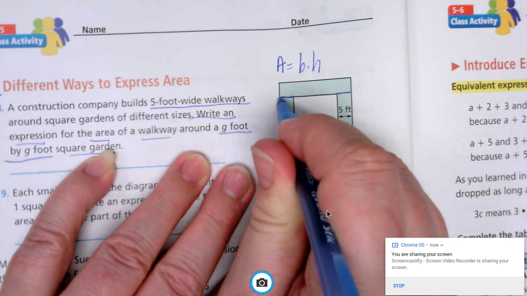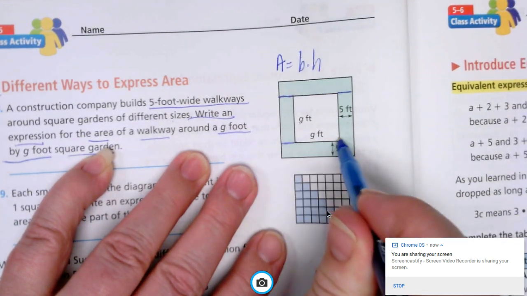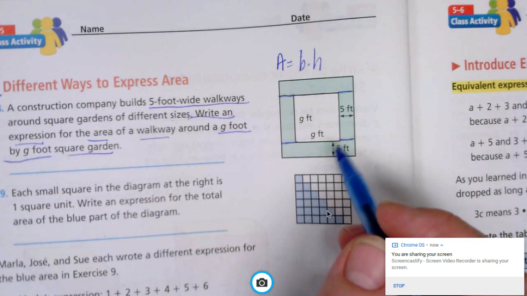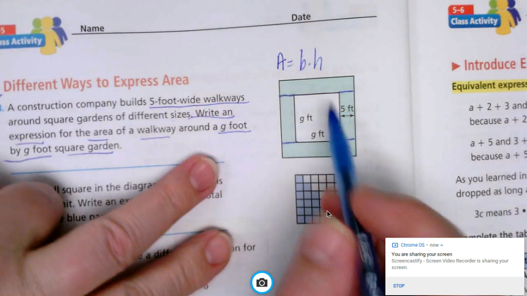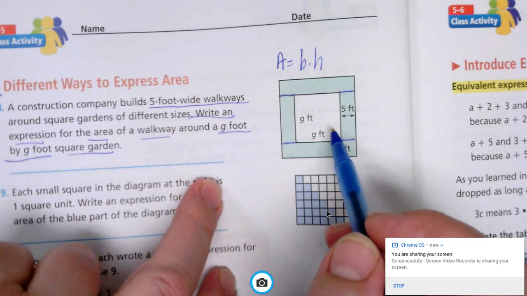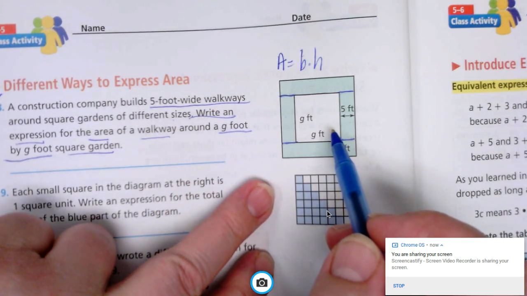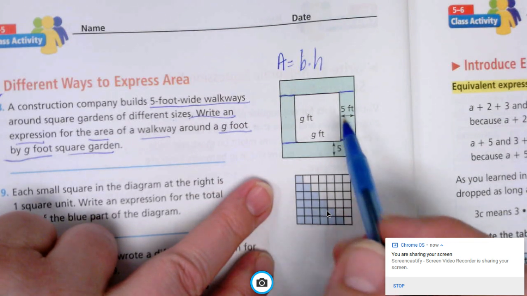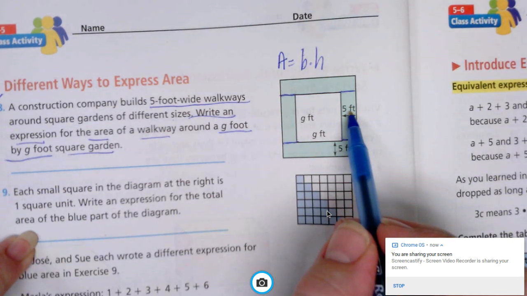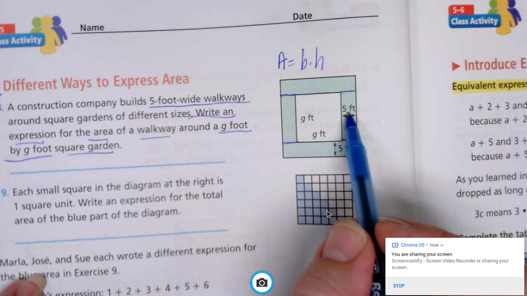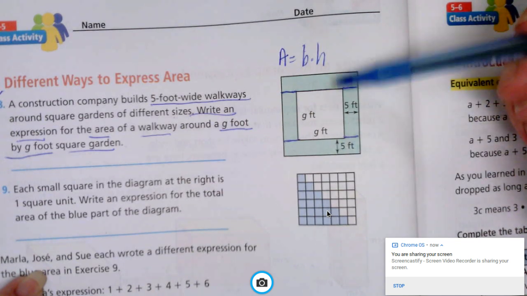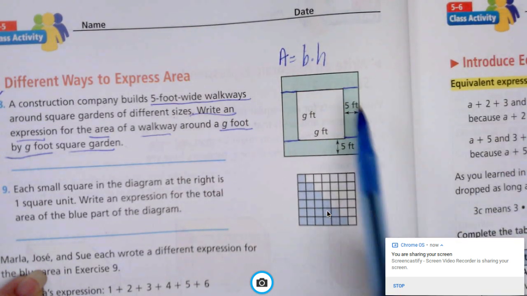So that means this long section. And I'm going to divide it here and here. So I have two longer sections and two shorter sections. So this would be 5 feet by G plus 10. Two rectangles that measure 5 feet by G plus 10, because you have to add the 5 on each side. And two rectangles that measure 5 feet by G feet. These two rectangles don't have to add the extra space on this side because I cut them off here and here.